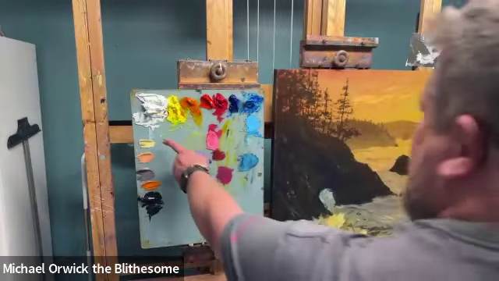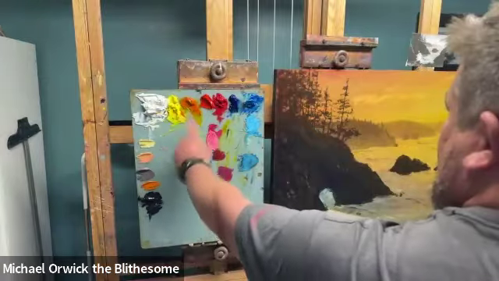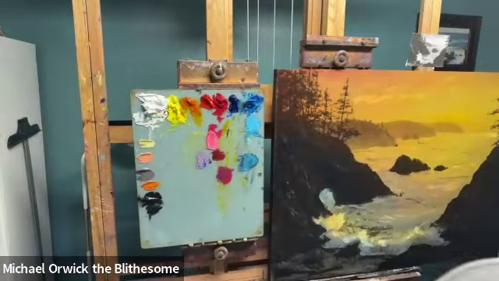And then these colors are just from cleaning up my palette yesterday. These are just leftovers from these mixes. And then I've got Payne's gray.